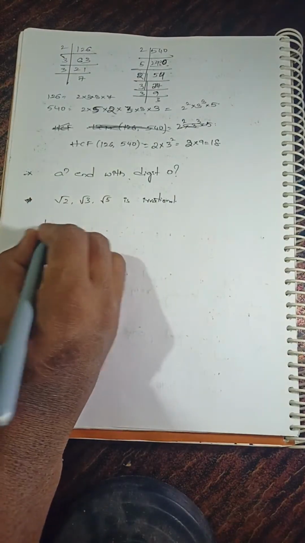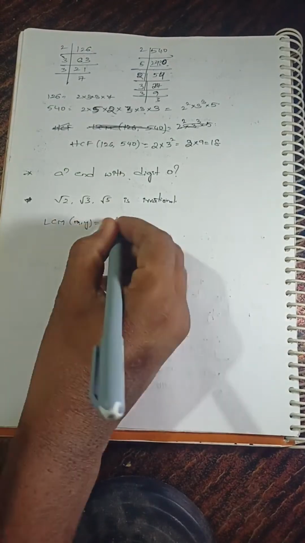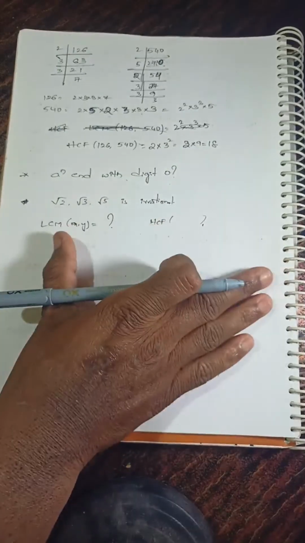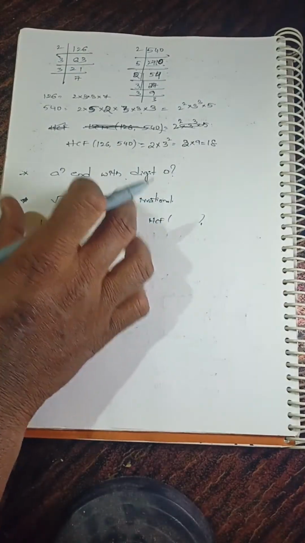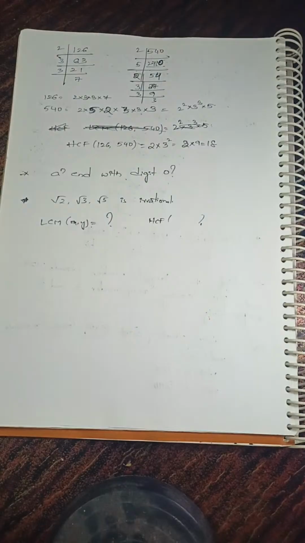So he may ask LCM of x comma y or any of the variables. He may give the question, HCF of any of the variables, he can give the questions. So be alert while doing the solutions of LCM. LCM is nothing but the combination of all the numbers. HCF is nothing but taking only the common factors from the given numbers. There are a few questions which we have to see compulsory.